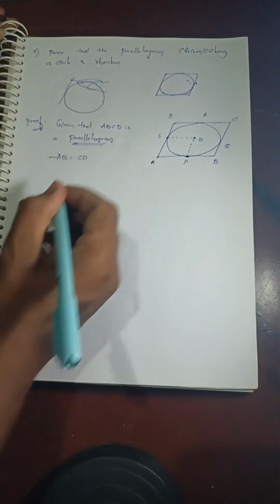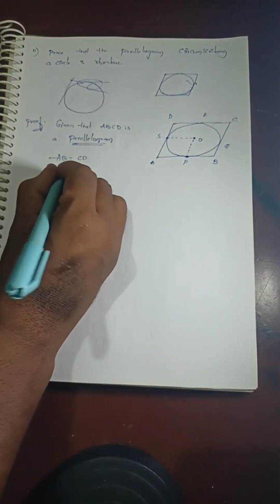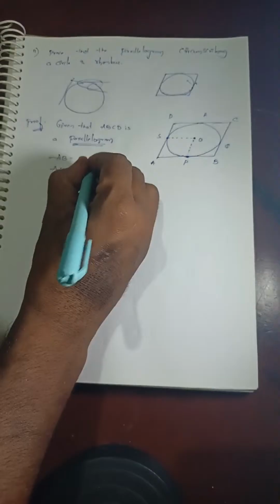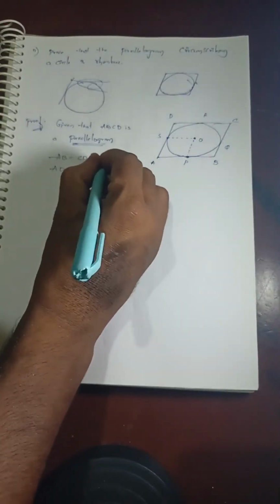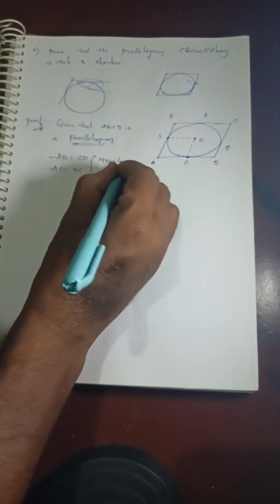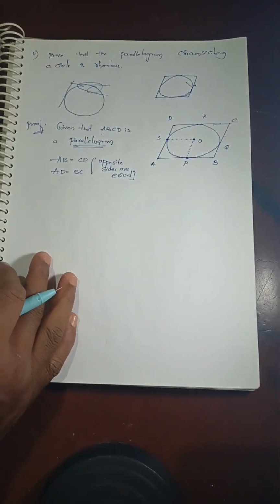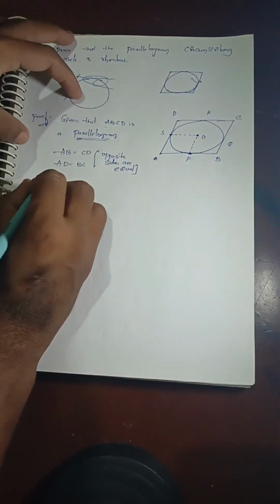AB is equal to CD, and AD is equal to BC. So in a parallelogram opposite sides are equal.